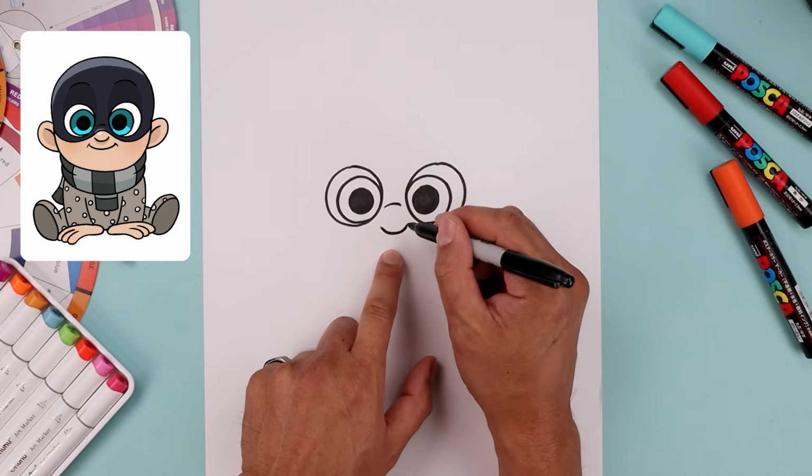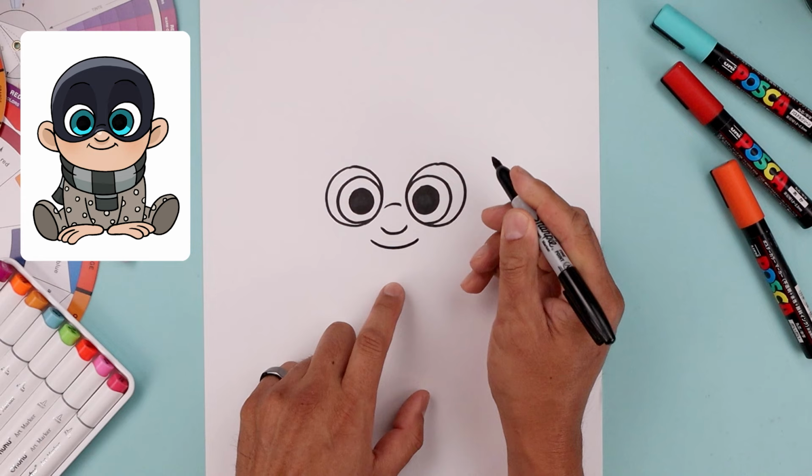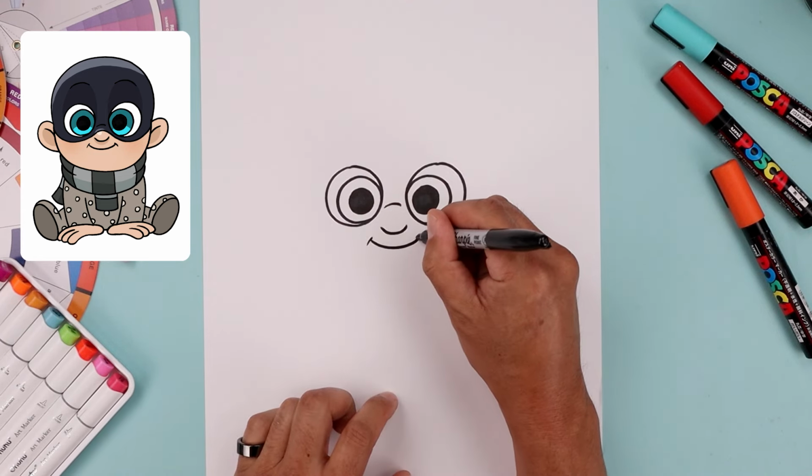Now from the bottom of the nose, let's step back down and draw a longer curve for the mouth. And down and up. And we'll add a bracket on the ends.